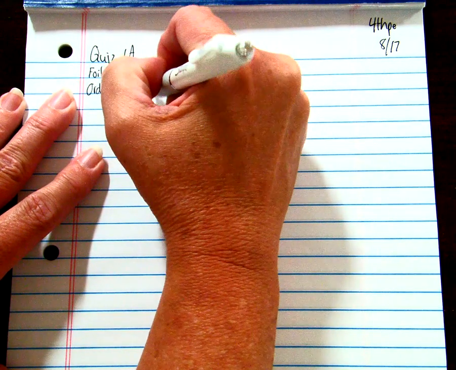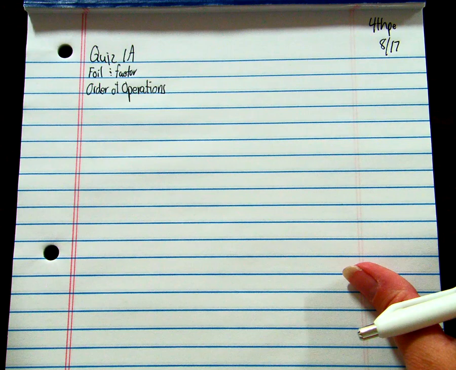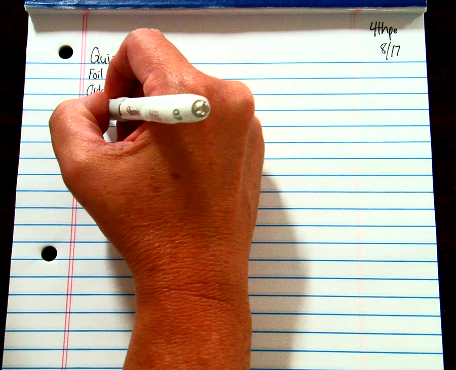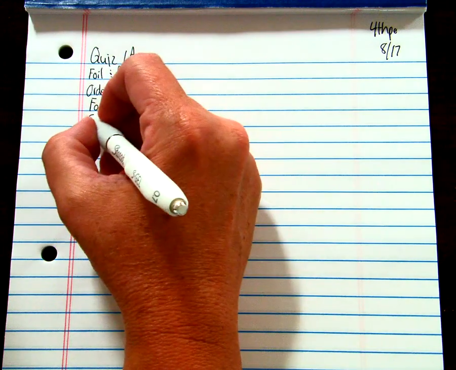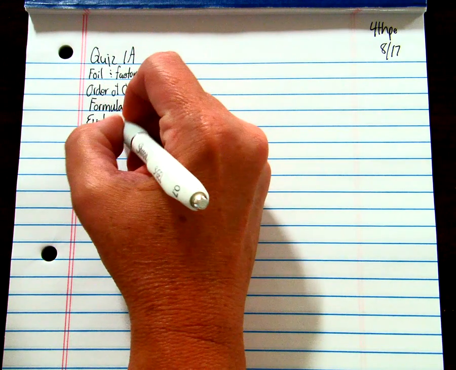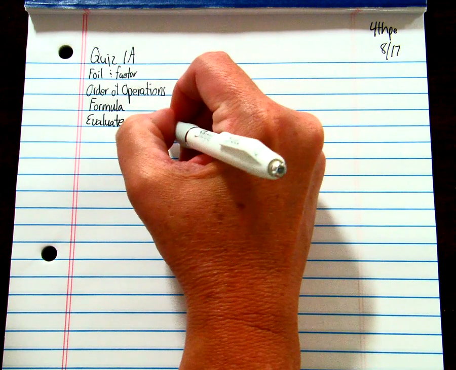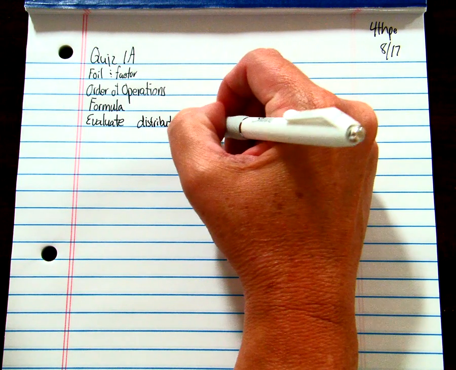I'll slow down. I know I'm going too fast. Be prepared for me to give you a formula, and you have to plug numbers into that formula. Okay? You need to be ready to get questions that say evaluate, and you'll need to use the distributive property and combining like terms. Distribute and combine.